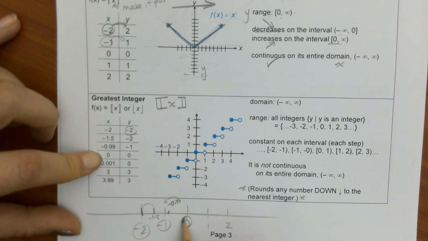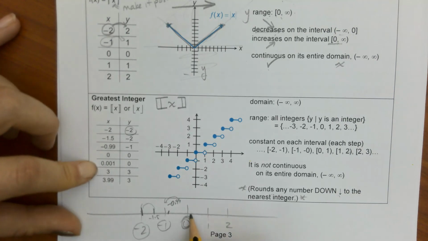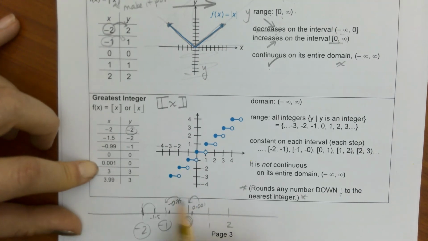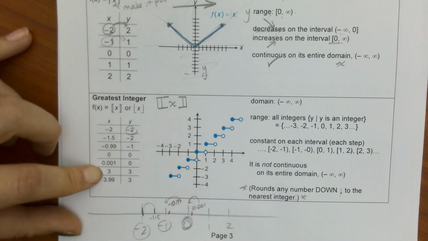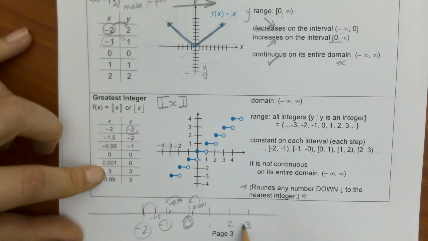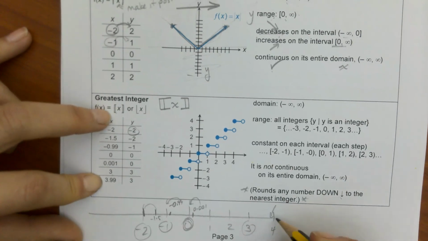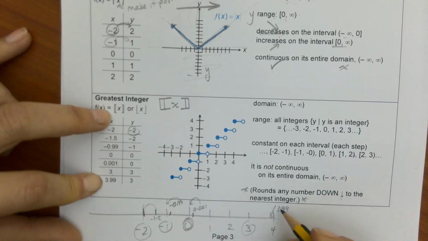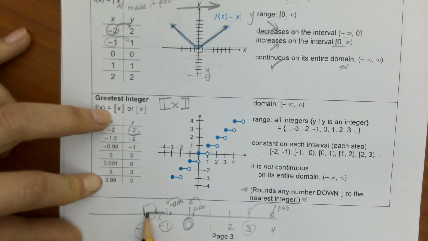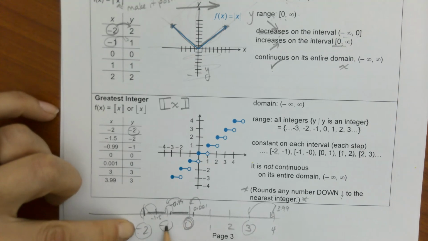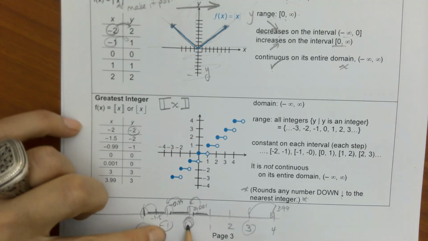0 stays the same. A little bit bigger than 0, 0.001, rounds it down to 0. 3 stays the same, but 3.9999 rounds it down to 3. Okay, so anything in here rounds down to 2. Anything in here rounds down to 1. Anything here rounds down to 0.